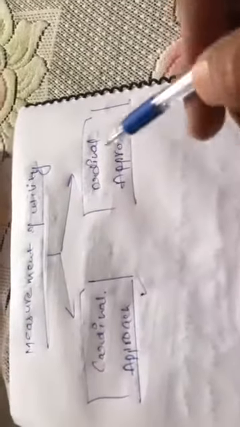Clear? So these are the two approaches we have. The cardinal approach was given by Alfred Marshall, and the ordinal approach has been derived by Hicks and Allen. Clear? So in the first part of the chapter, we are going to discuss the cardinal approach.